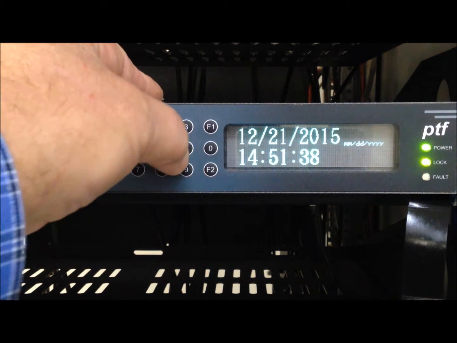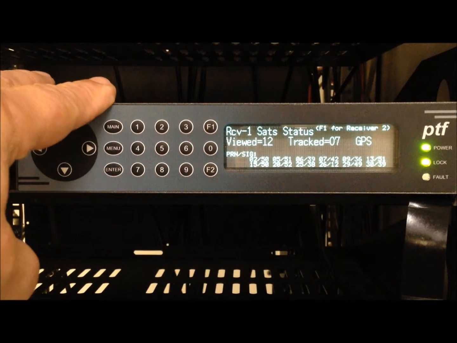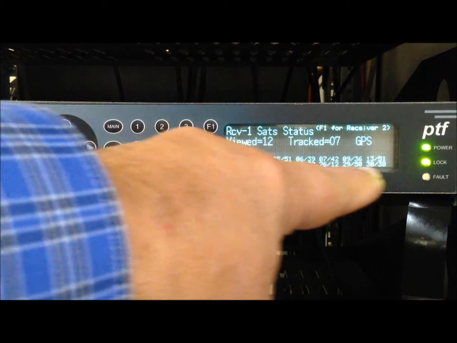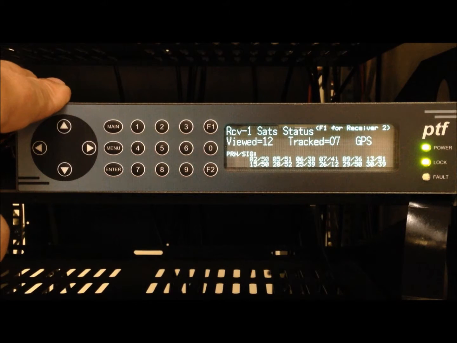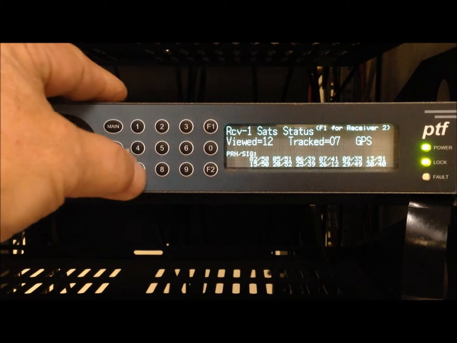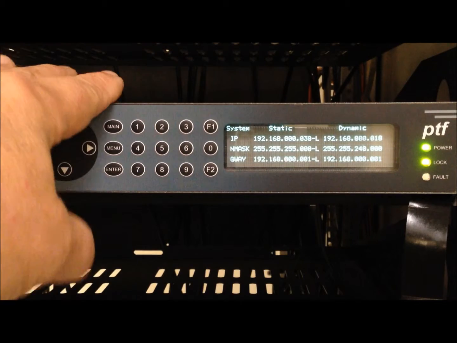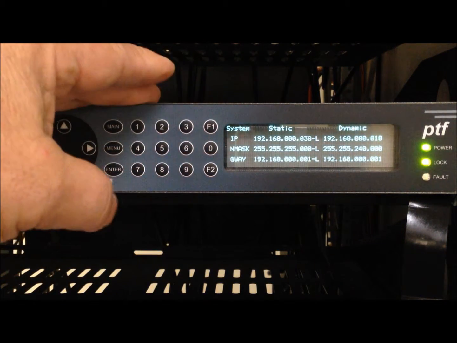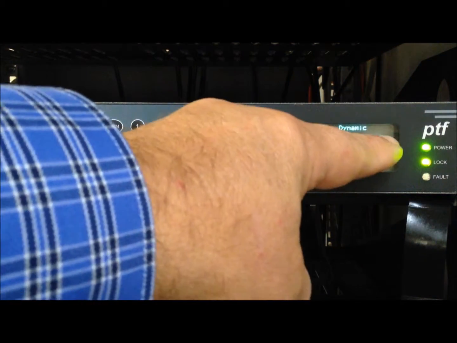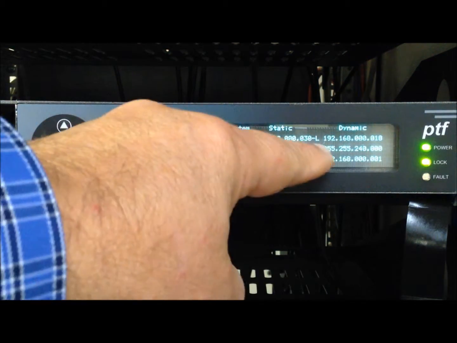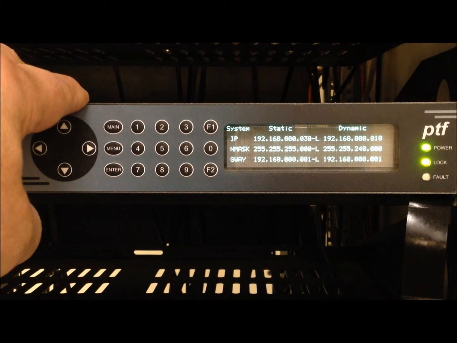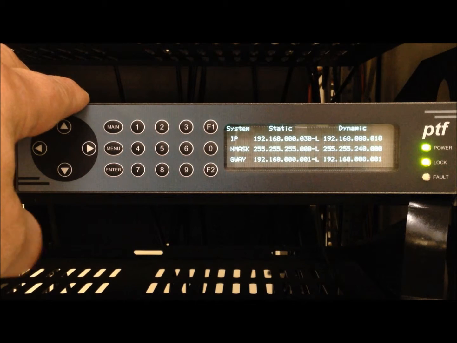If I go to status display 6, here you see we've got a comprehensive status on the number of satellites viewed, tracked, and at the bottom all of their different signal levels and PRN numbers. If I press 7, we get a display of the IP addresses. This is actually DHCP, so we're on IP address 18. This number here will be the static address that's set into the memory if we go into a static mode.